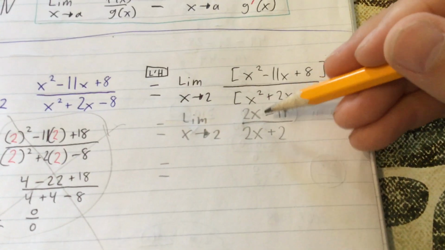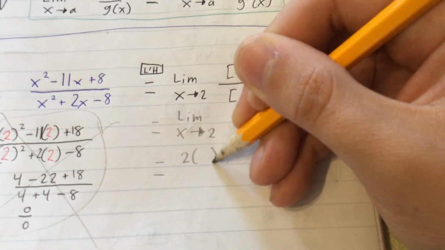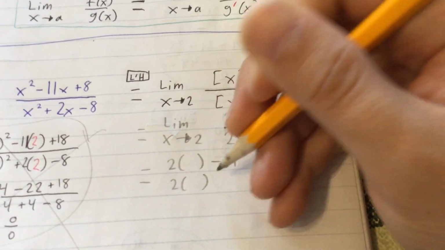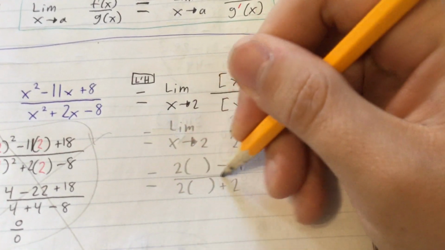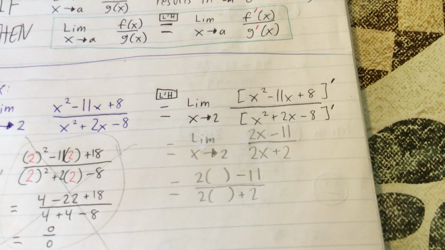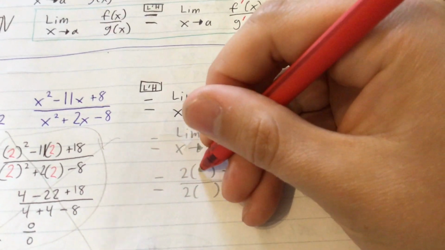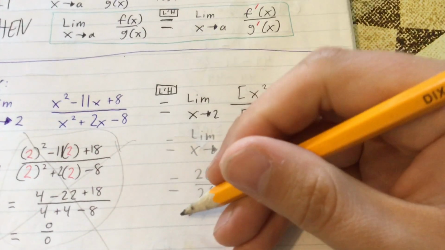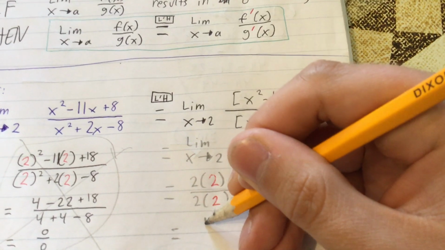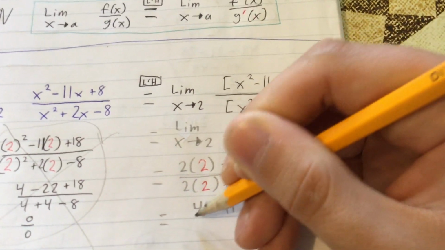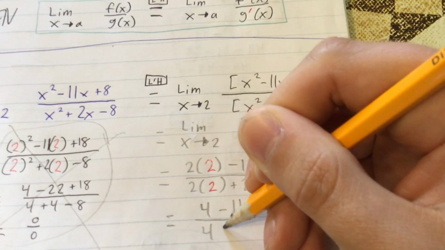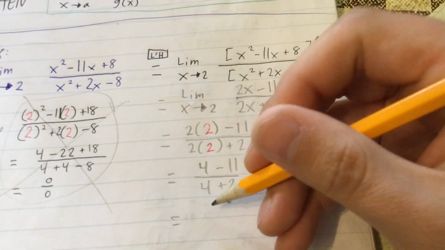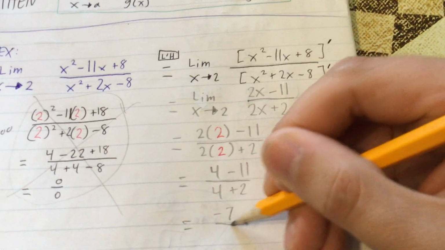All right, so now, is it totally legal for me to plug in x equals 2? Yes, there's no problem, because if I plug in x equals 2 into 2x minus 11 over 2x plus 2, I'm going to plug in x equals 2 to the top and bottom, and I'm going to get 4 minus 11 over 4 plus 2. So 4 minus 11 is negative 7. 4 plus 2 is 6.